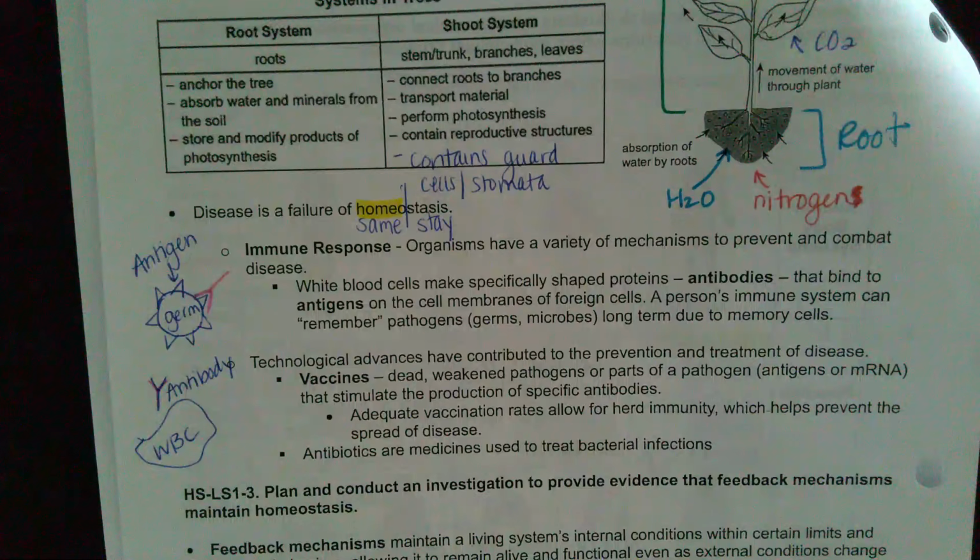The other thing which has really decreased disease, or the length of time someone's sick with diseases, would be antibiotics. Antibiotics can only be used to treat bacterial infections, but they help in order to make you feel better quicker.